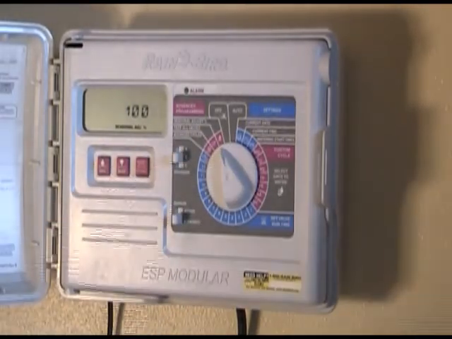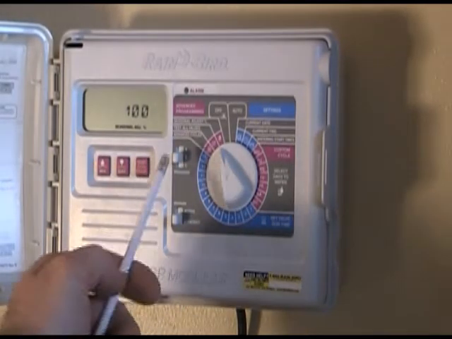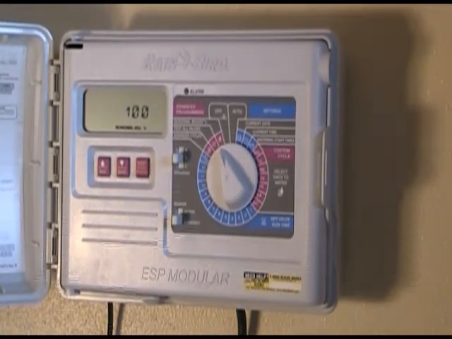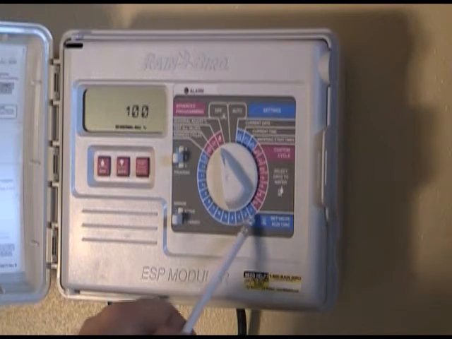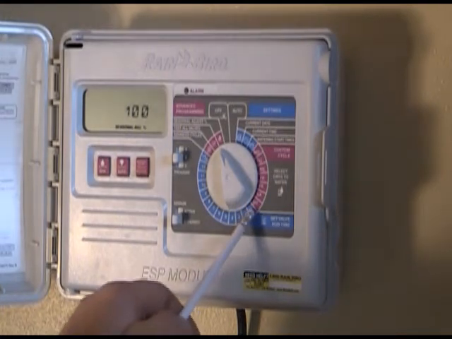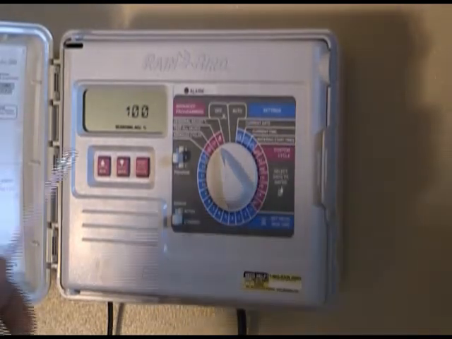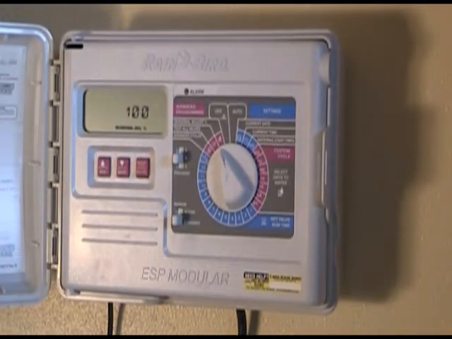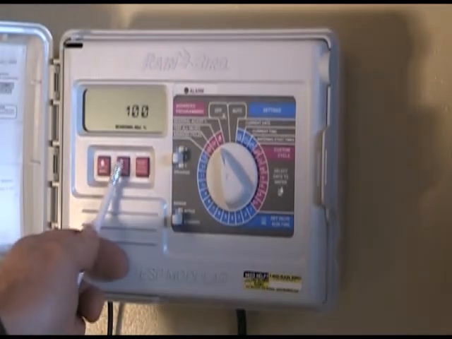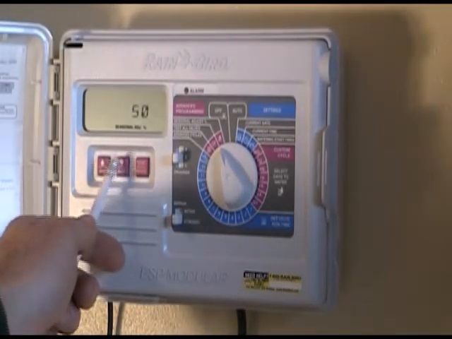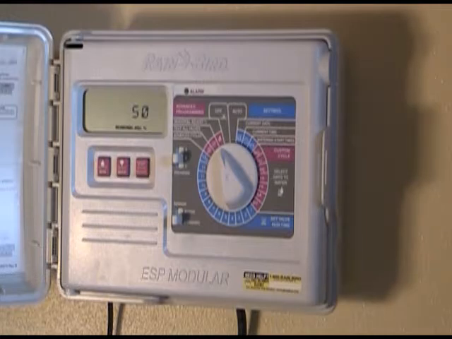Now what I'm going to do is go to water budget or seasonal adjust. That's one of the two things that it'll be called. If it says 100% in zone 1 or valve time 1, which would be your first zone here, says 10 minutes. It says 100%. It's going to run 10 minutes. Let's say that in May you get a lot of rain. You bump it down 50%. It's going to run 5 minutes.